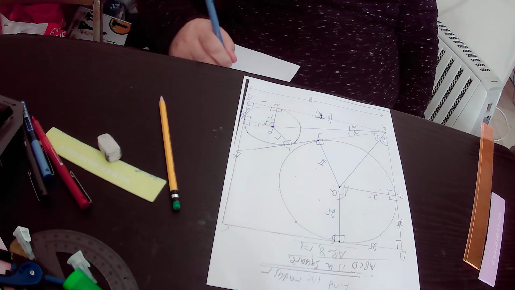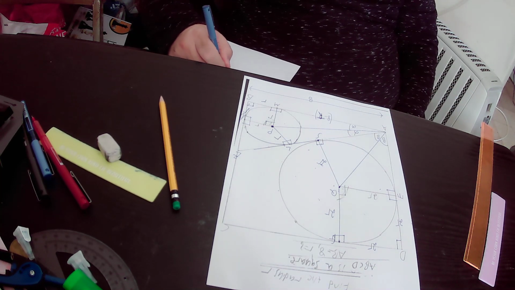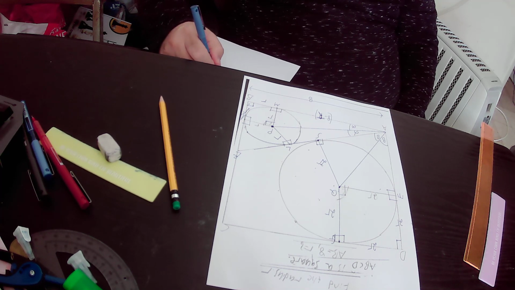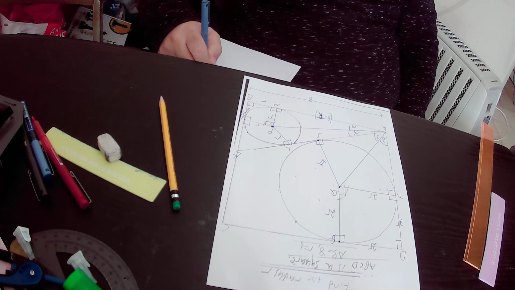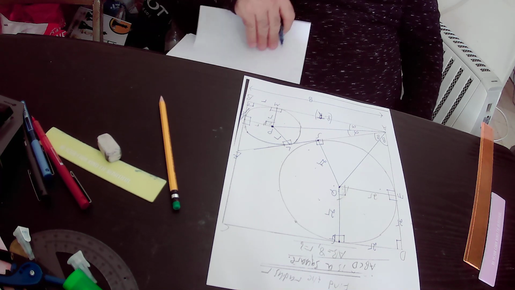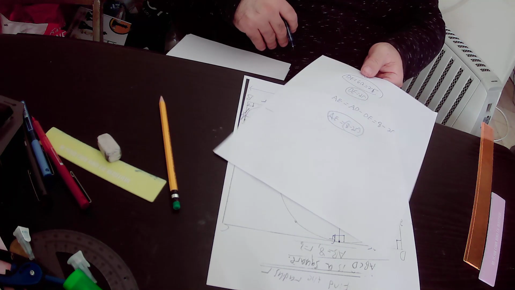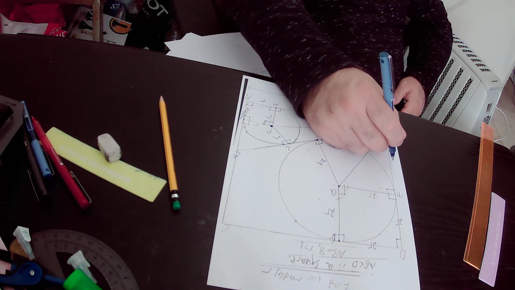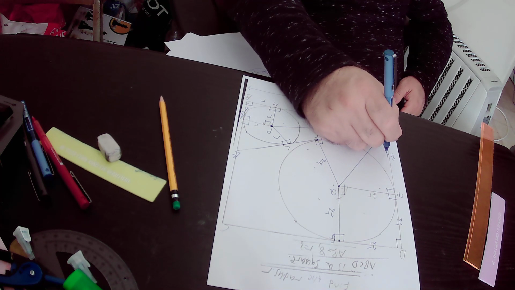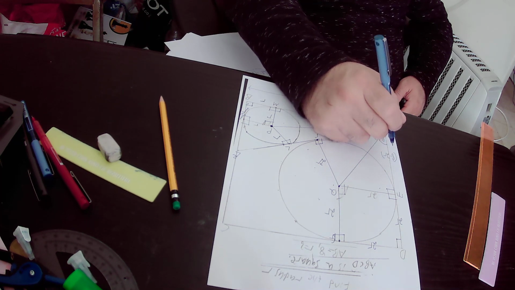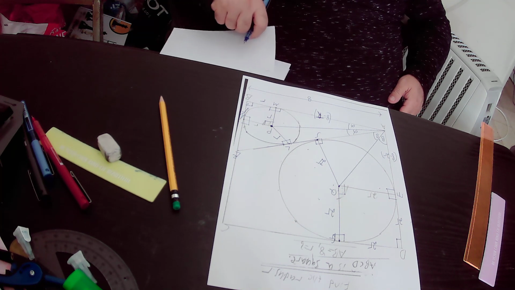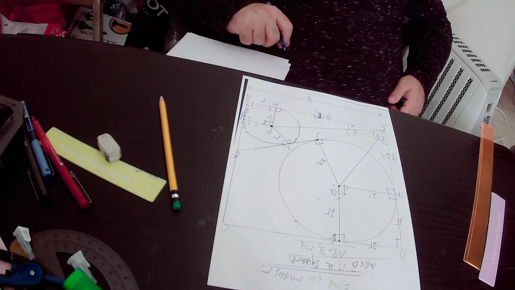So in total we got that AE equals 8 minus 2R.